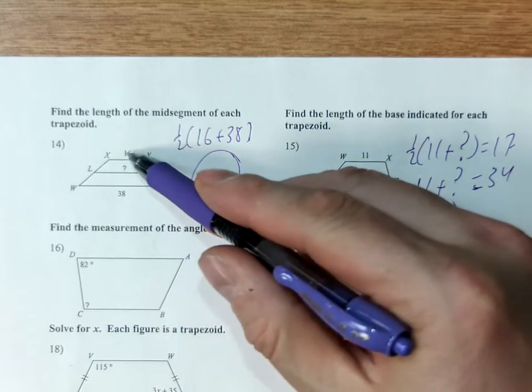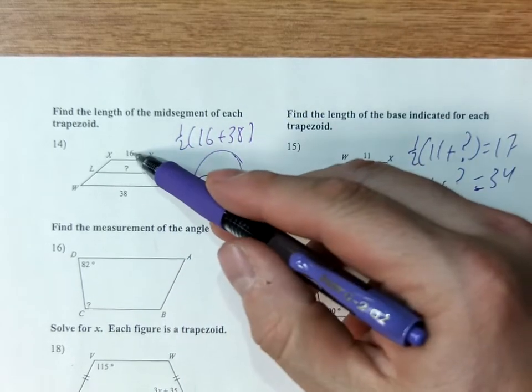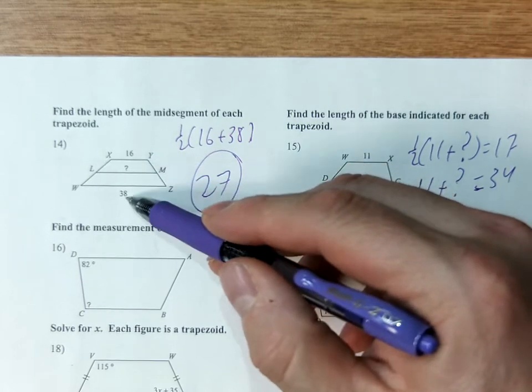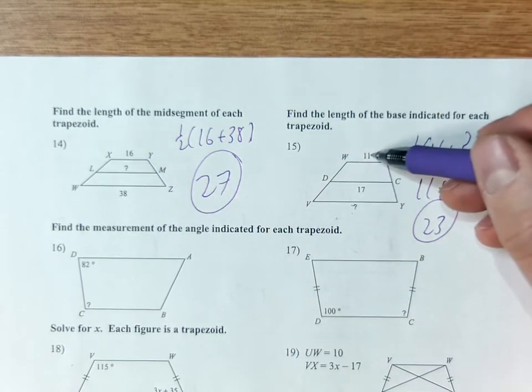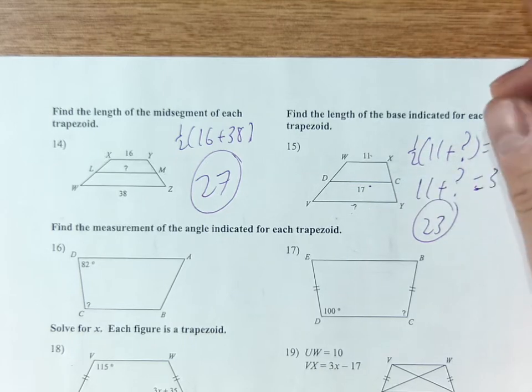You can very easily check your work here. This is going by 9 each time. Not 9, 11 each time. 16 plus 11 is 27. 27 plus 11 is 38. This one's going by 6. 11 plus 6 is 17. 17 plus 6 is 23.